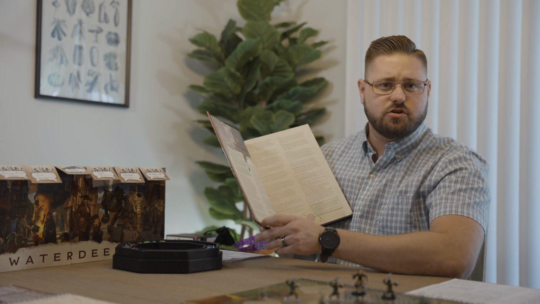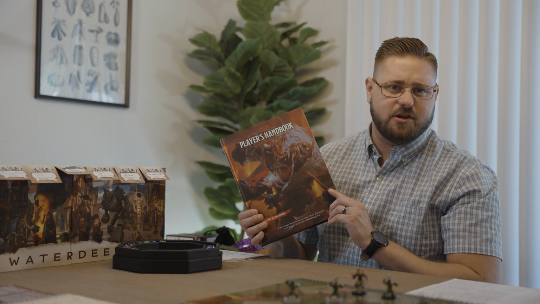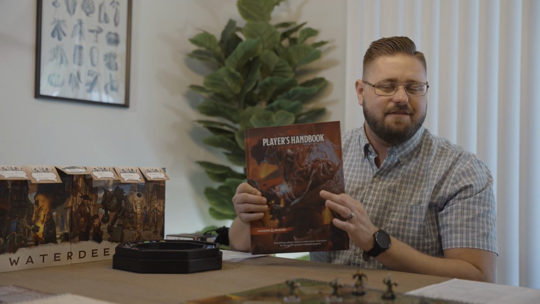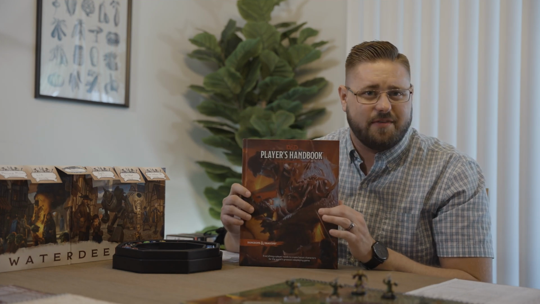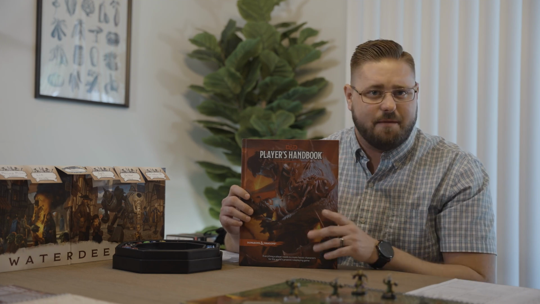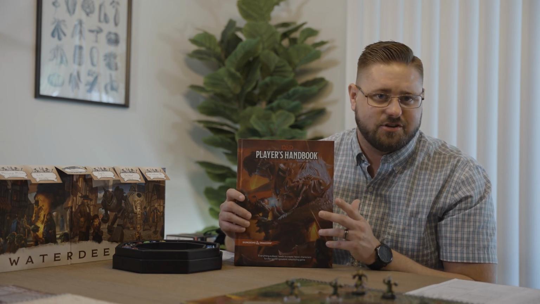Most of it's about character creation, and then there's a few tables in here that you would reference while playing the game. Even if you are getting started, I'm sure somebody that you get playing with will have the player handbook that you can borrow and use at your leisure.